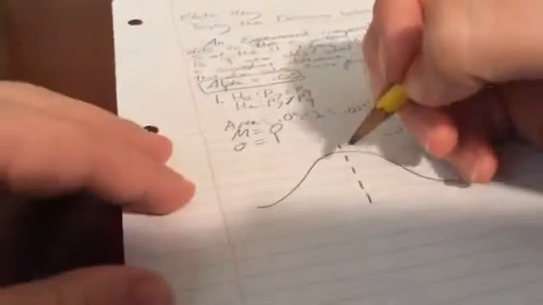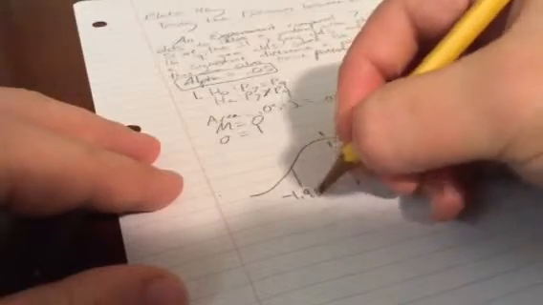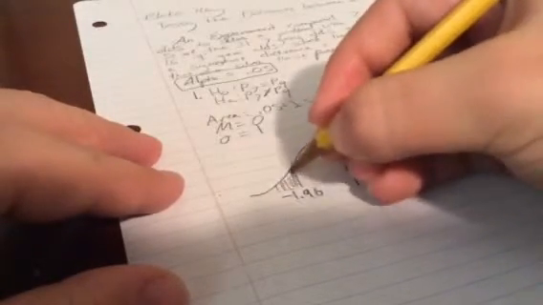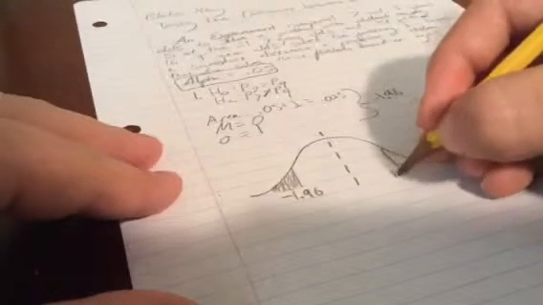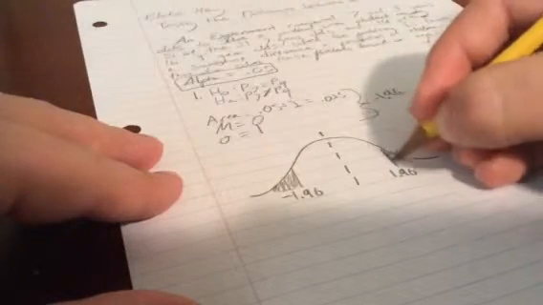And so we got to draw the graph. So here's where negative 1.96 is. Shade that. And then 1.96 will be about right here.